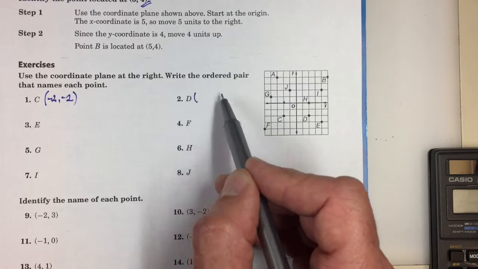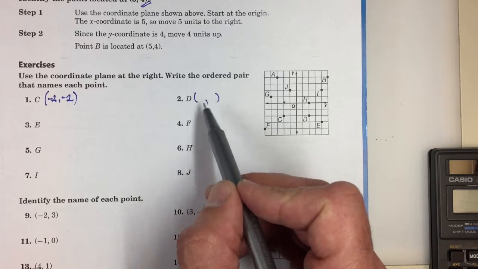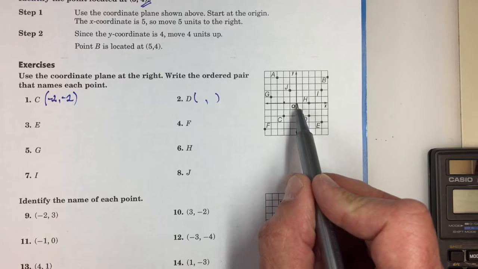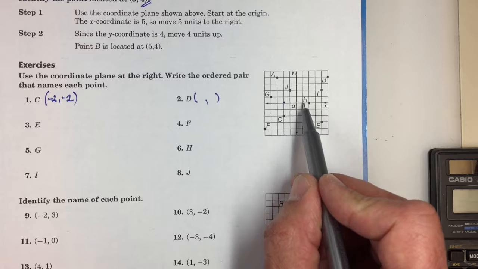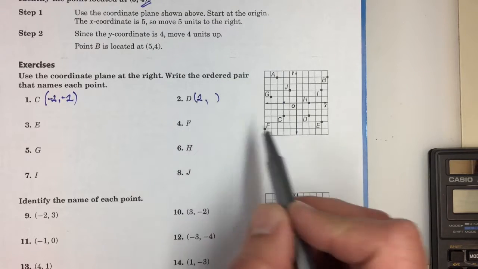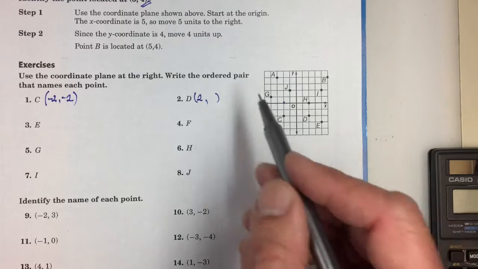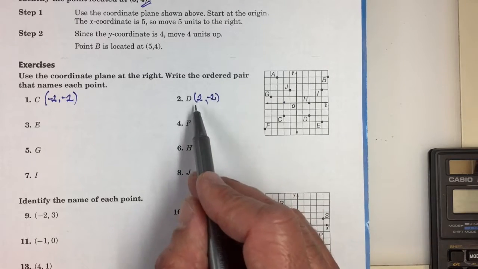Point D, we're going to do the same thing. Find the x and y coordinates. Point D is this one. I start at the origin and walk in the positive direction of x, 1, 2, and this is going to be my x-coordinate. And from here, I'm going to walk down 1, 2, meaning -2. These are the coordinates of point D.